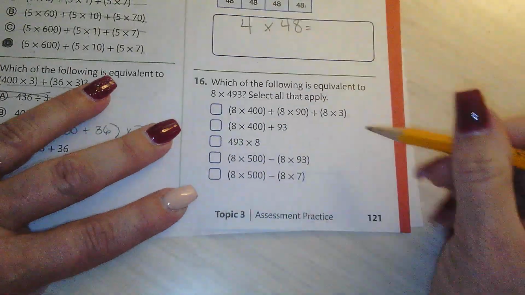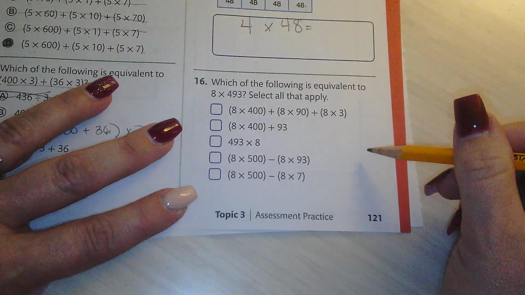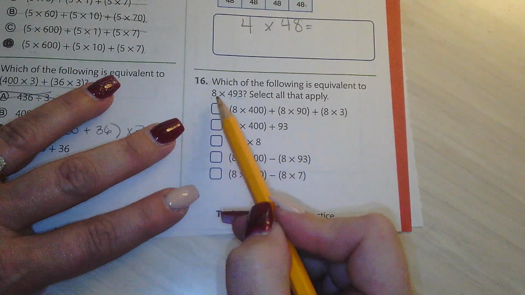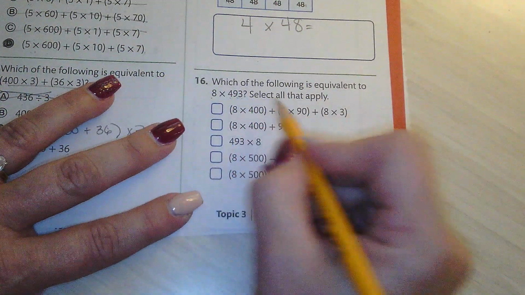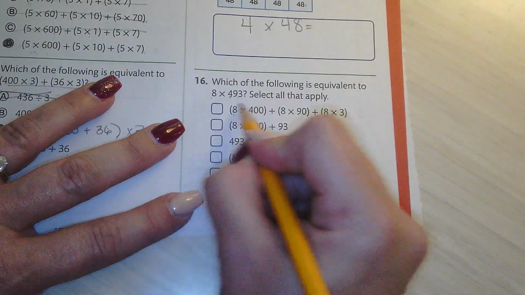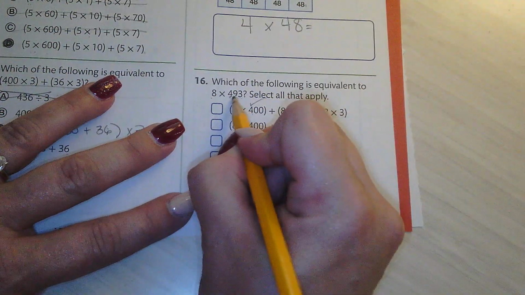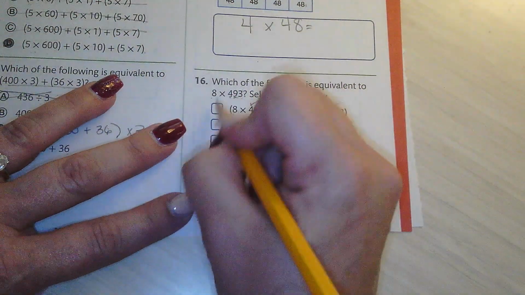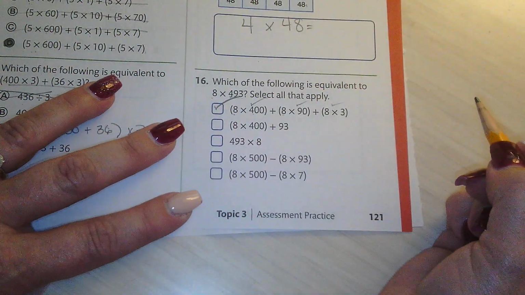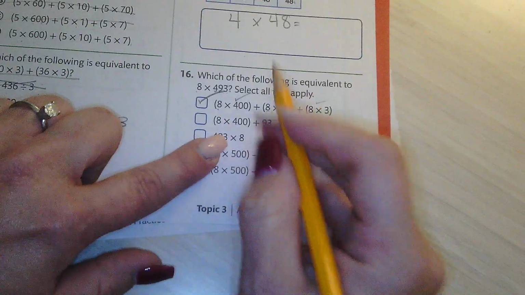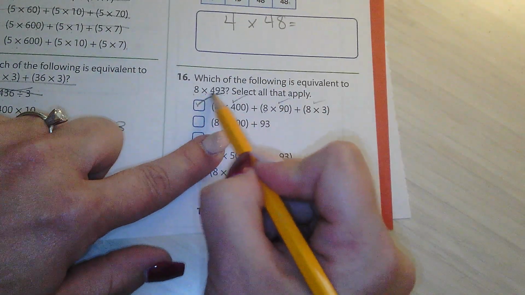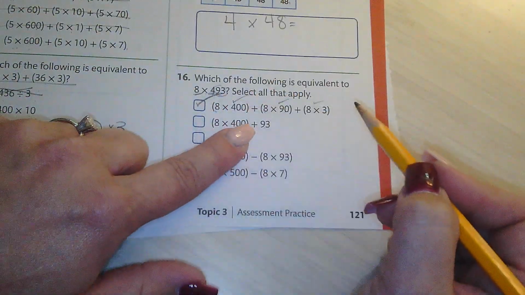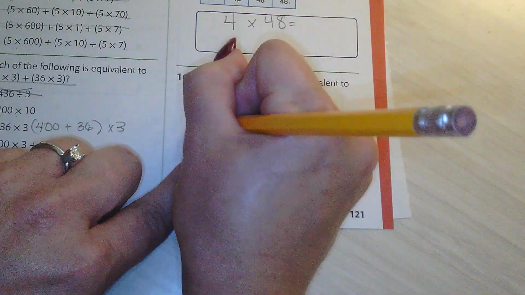Number 16, which of the following is equivalent to 8 times 493, select all that apply. So we've got 8 times 400, 8 times 90, 8 times 3, and you're adding all of those together. That one is definitely correct. This one, they multiplied 8 times 400, so we're good there. And then they added 93 onto the end. No, can't do that. It won't work out.